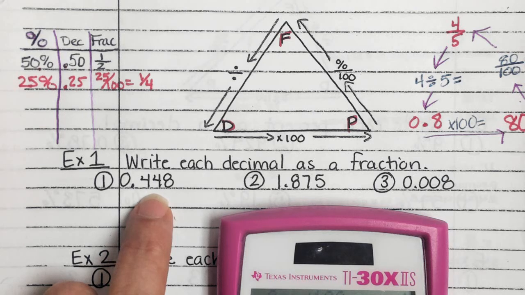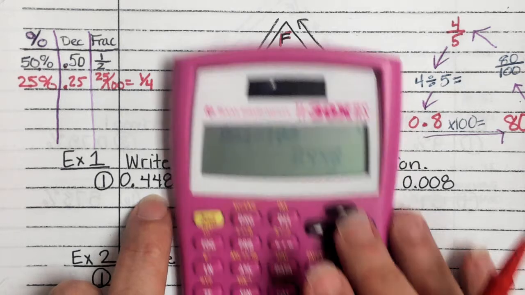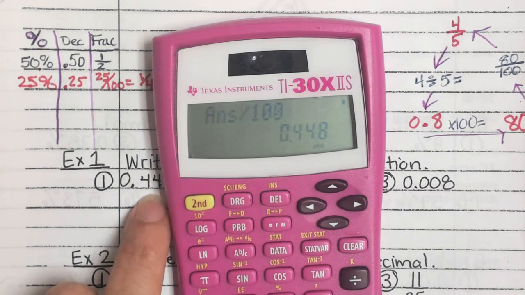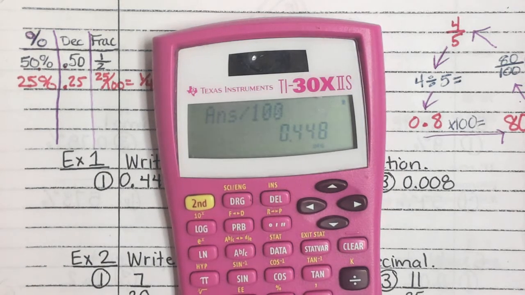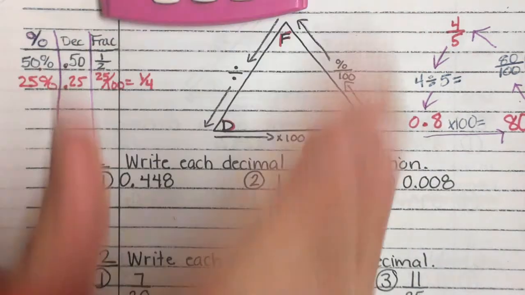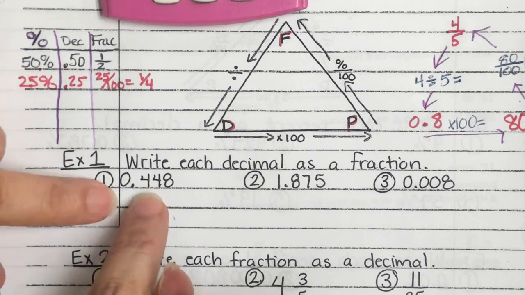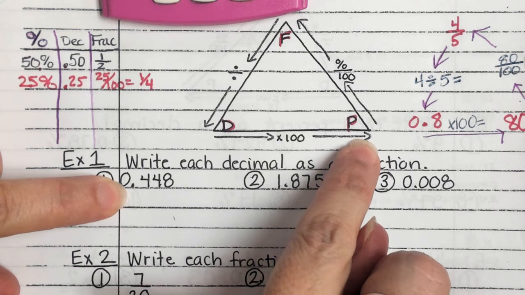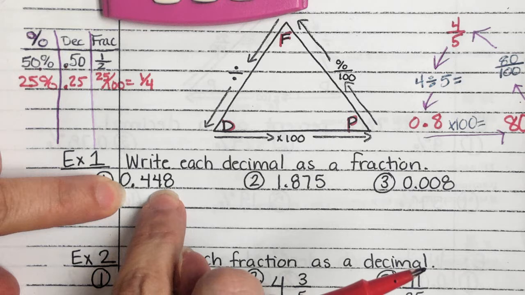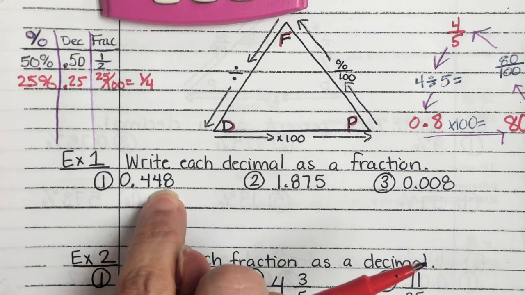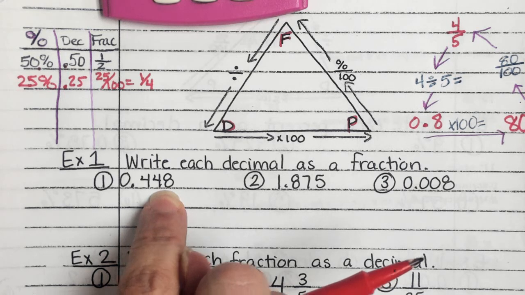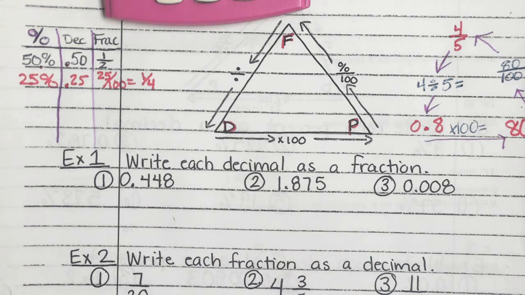What just happened? Did you get a fraction? Because I didn't. No, you did not. Because when we change this times 100, you get a decimal right there in the middle, 44.8. Well, you can't put 44.8 on top of 100 and expect it to be a fraction. We can't mix a decimal and a fraction.